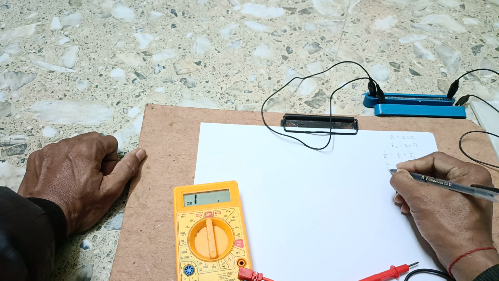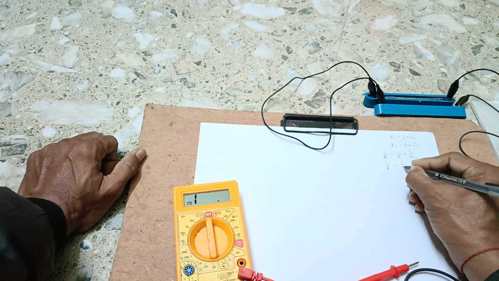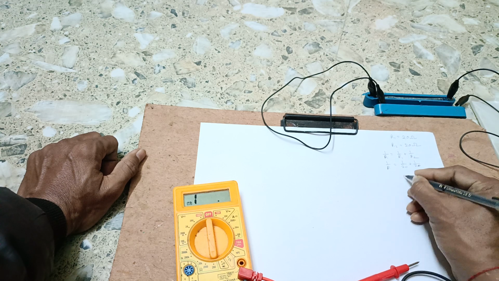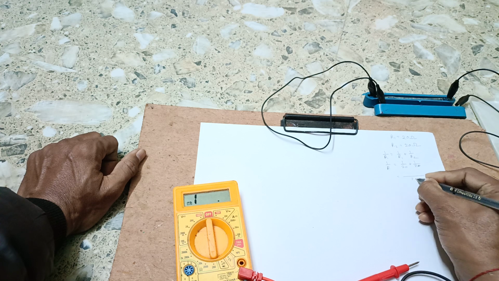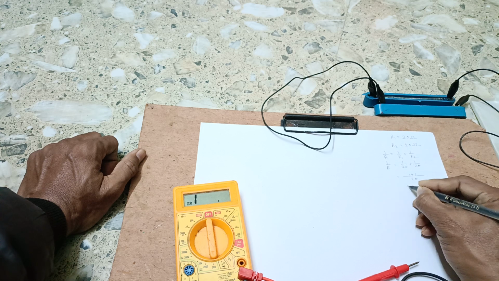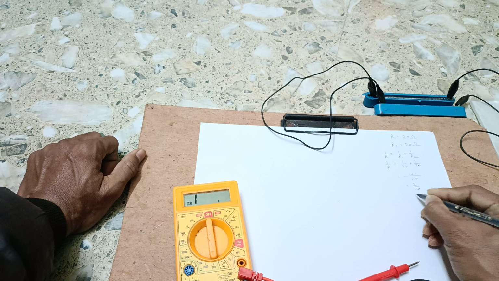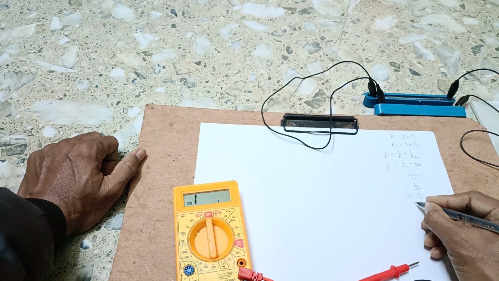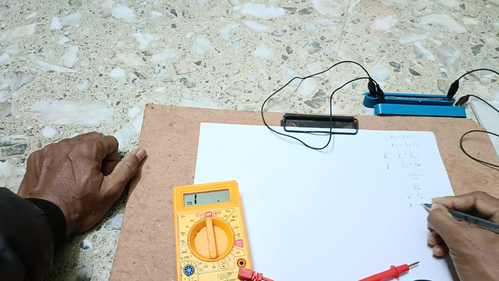That means 1 by R is equal to 1 by 20 plus 1 by 20. If we add this, 1 plus 1 is 2 by 20, or that is 1 by 10. 1 by R is equal to 1 by 10, therefore R is equal to 10 ohm.